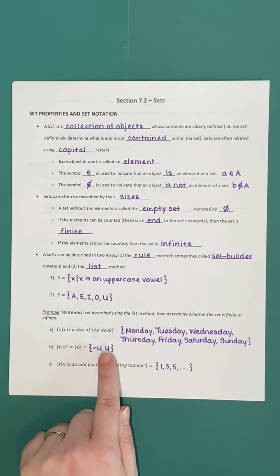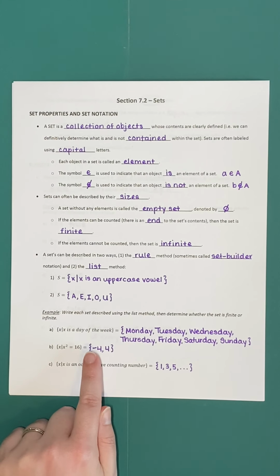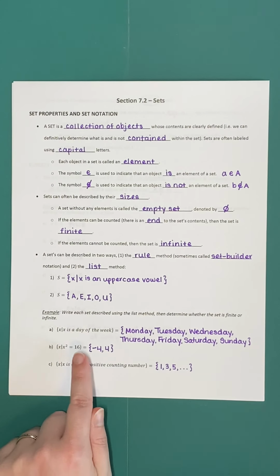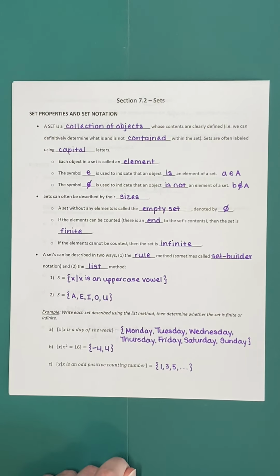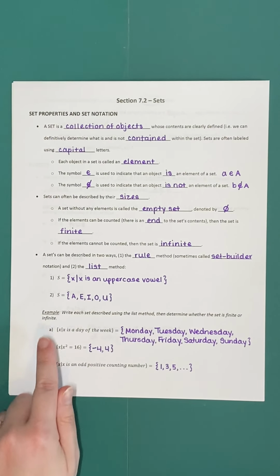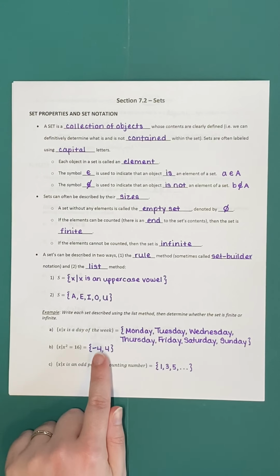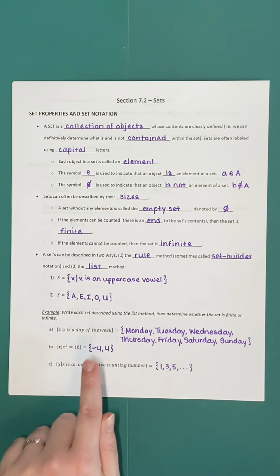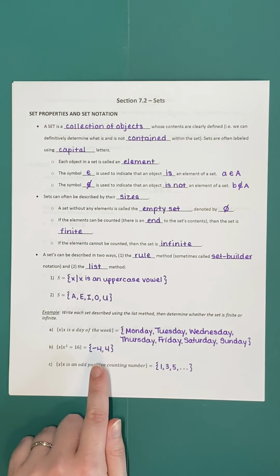4 is the one that immediately stands out, but keep in mind, if we squared -4, that would also give us a 16. So in this case, both -4 and 4 would be contained in this set, and they're going to be the only elements in this set. Now again, notice they're written in a particular order.